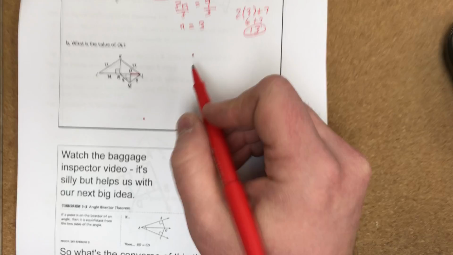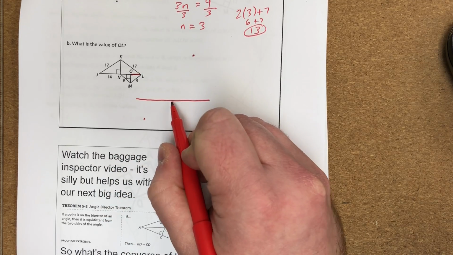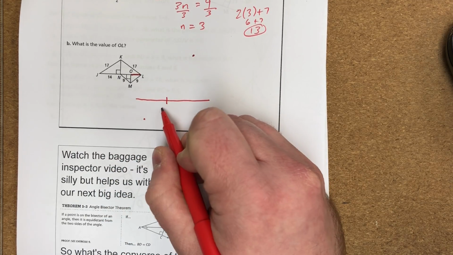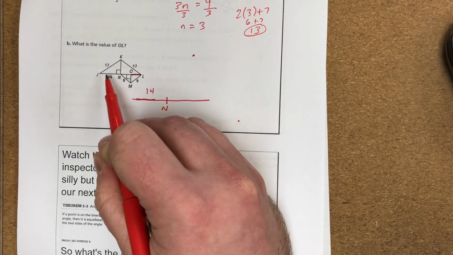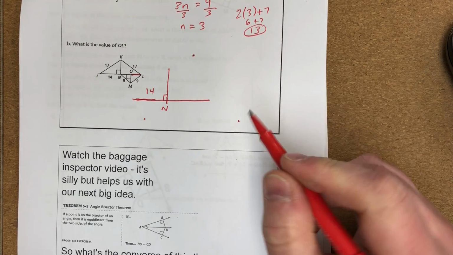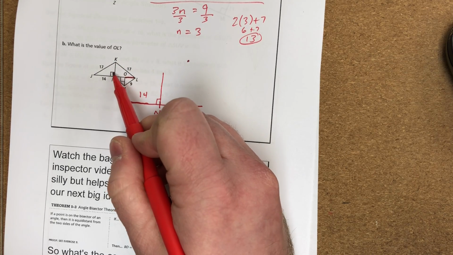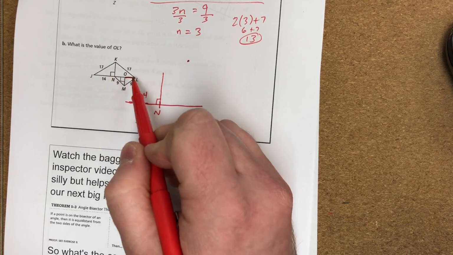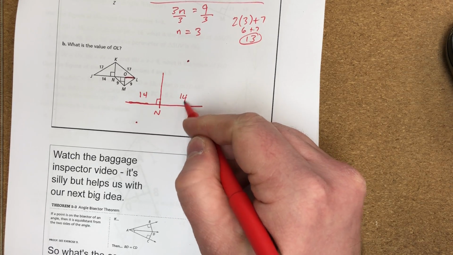So I'm going to zoom in just on, so here's n, okay? This is 14. So I'm just focusing here. So I see this right angle here. These guys tell me it's a perpendicular bisector. So this is 14, that means this is 14.